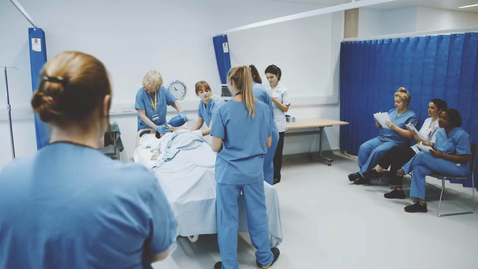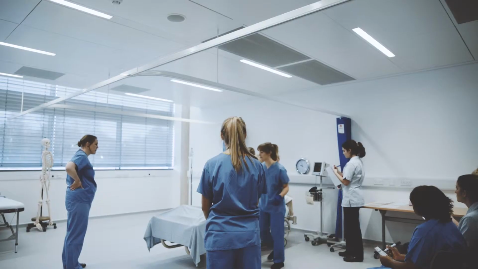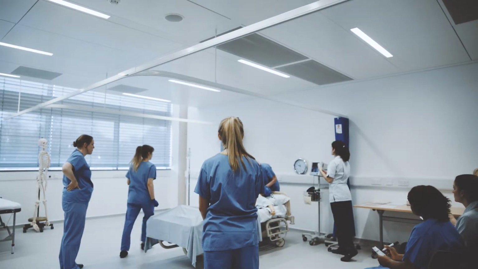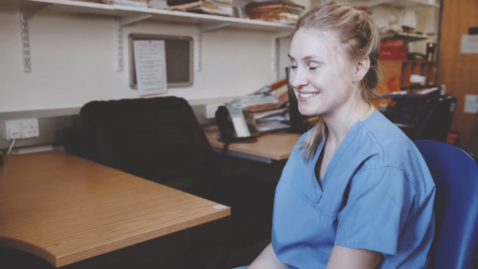The success of simulation depends on how it is used and delivered. You do not need to have a full simulation suite or SimMan to be able to deliver effective training. Learning can even be achieved through cognitive simulation by discussing the steps of a scenario in detail one-on-one.